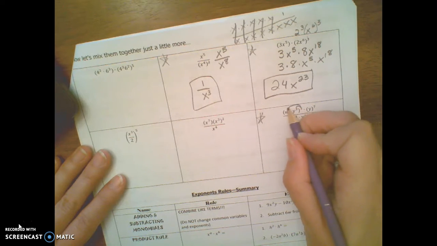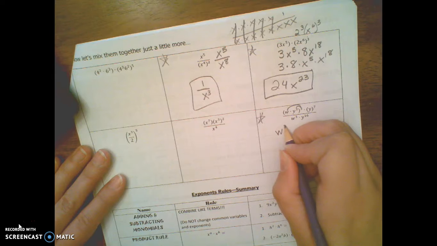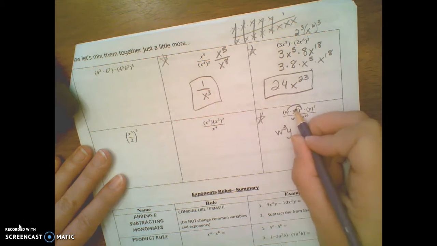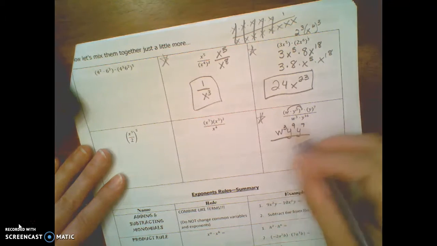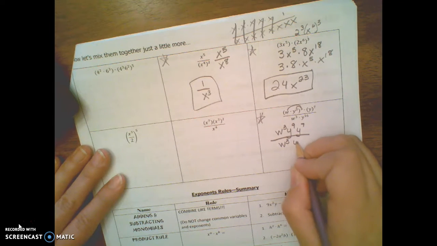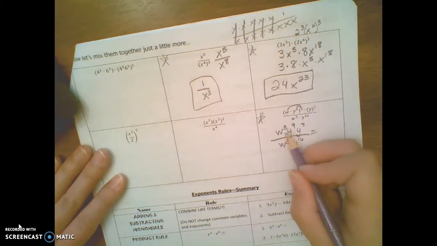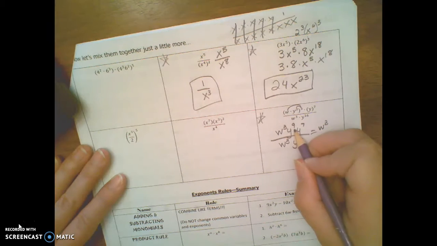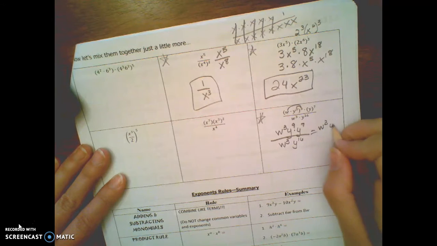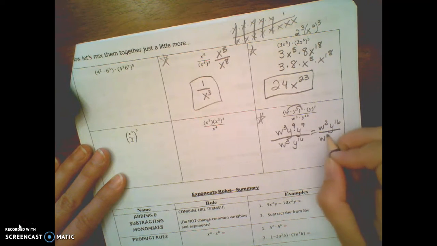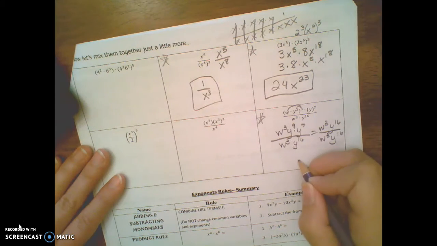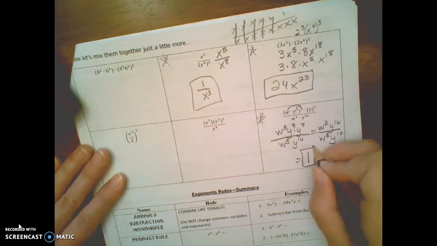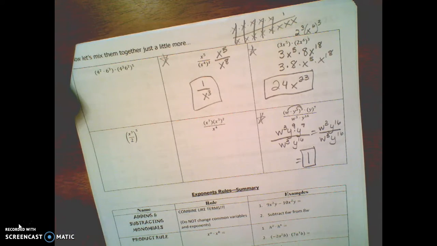So I'm going to apply that to everything inside the parentheses. So I've got w to the 3rd. 3 times 3 is 9. And then y to the 7th. And then on the bottom I have w to the 3rd and y to the 16th. W to the 3rd, I add these exponents together, and so I get y to the 16th over w to the 3rd, y to the 16th, and since everything's the same, that equals 1. Okay, you try the other ones and then come back and check your answers.